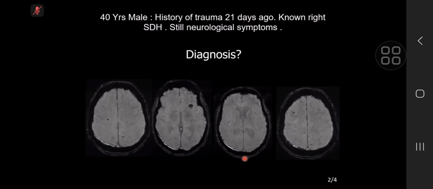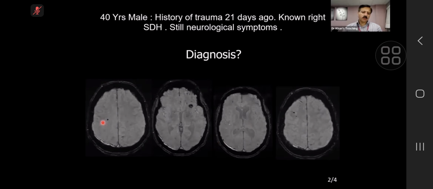There's also prominence of the left lateral ventricle that may be related to the way the slices are taken. There's also another small focus of high signal in the superior right frontal lobe. Okay, so we can see this low signal here, maybe here, another one here, another one here. With this history, what is your diagnosis?